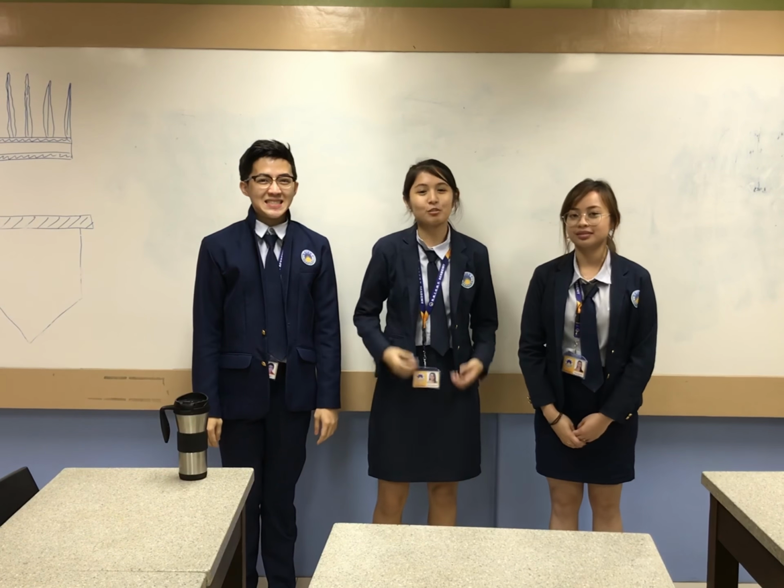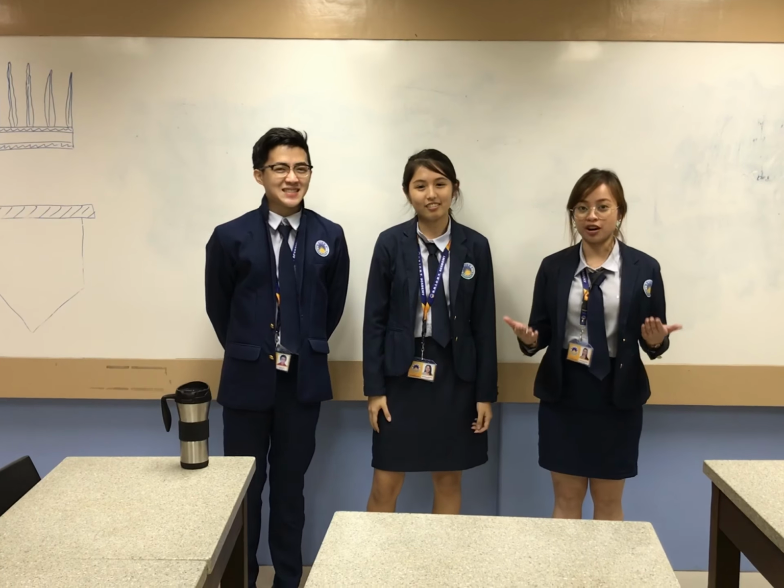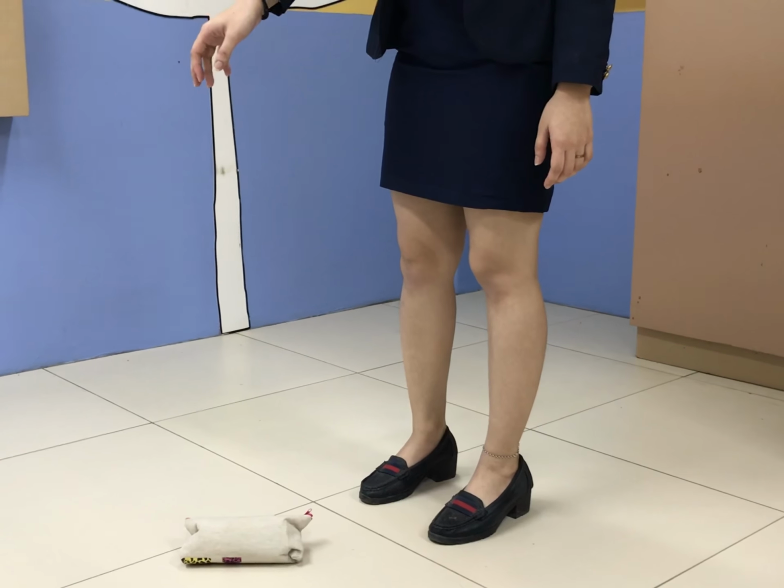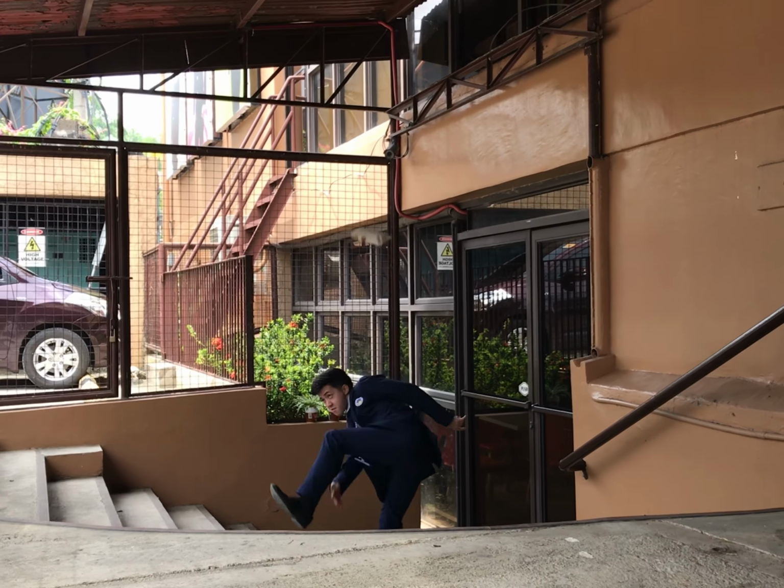Our topic for today is free fall. So what is free fall? In physics, free-falling motion is defined as a motion where an object is allowed to fall freely under the effect of gravity.